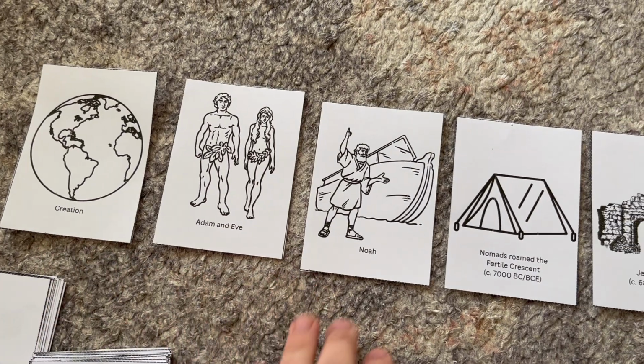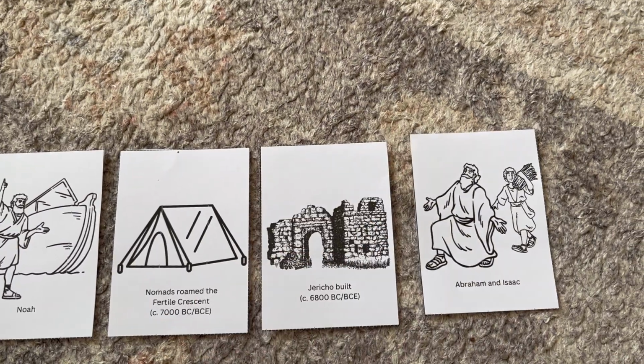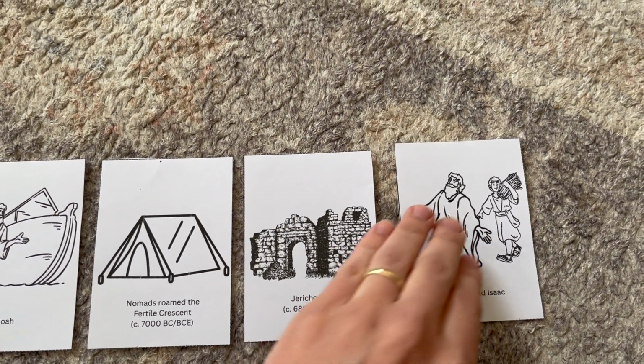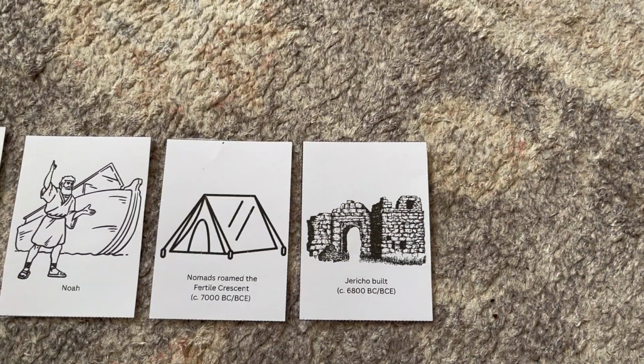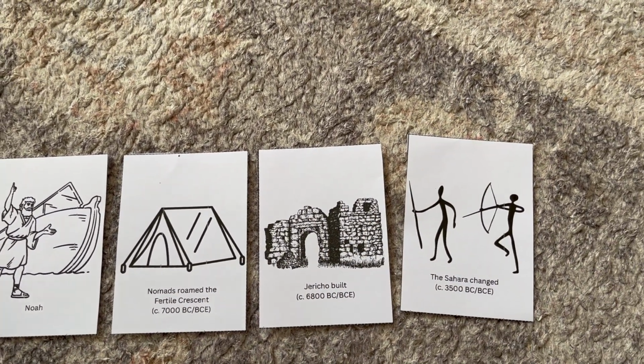This approach to a timeline can be especially useful when using curriculum like The Story of the World or other curriculum that tends to jump around in chronology and also visits various cultures in the middle of the larger narrative that they're creating.